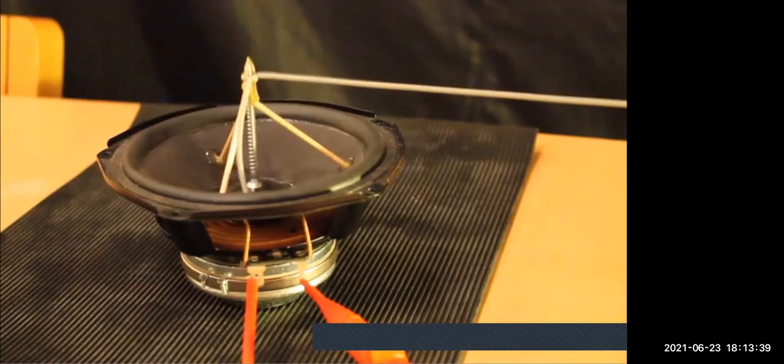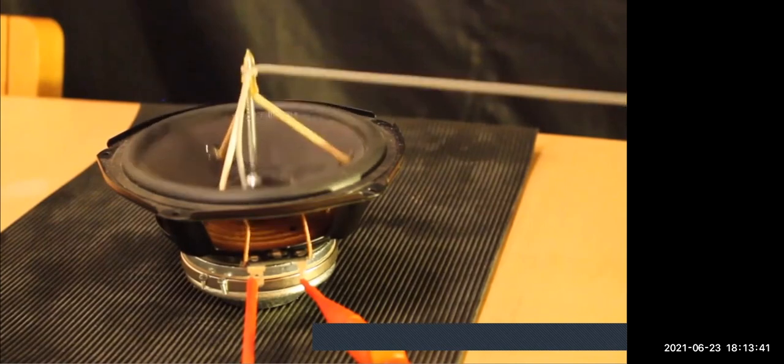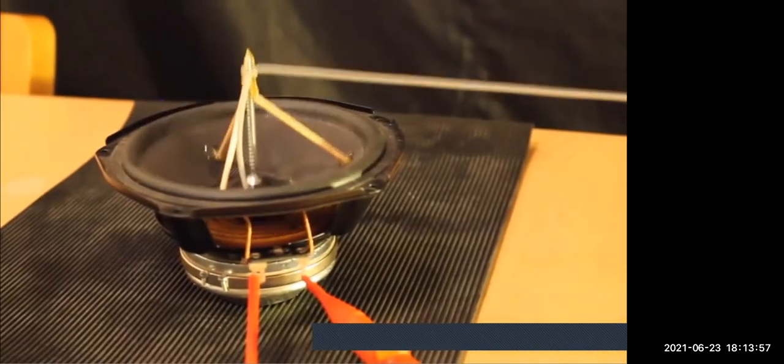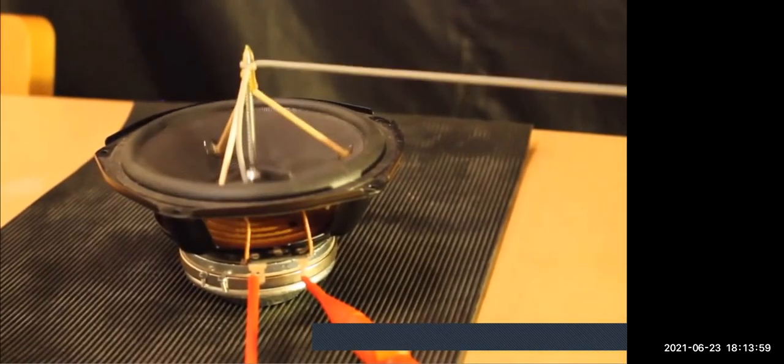So here we can see what's happening. I'm driving the loudspeaker with an amplifier attached to an oscillator. The volume of the amplifier determines the amplitude, so how much the woofer is moving up and down, and the oscillator I then use to determine the frequency, which is how many times per second it moves up and down. And as you saw a minute ago, the other side of the spring is attached to a clamp.